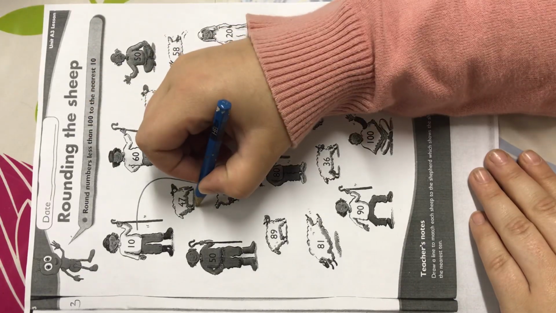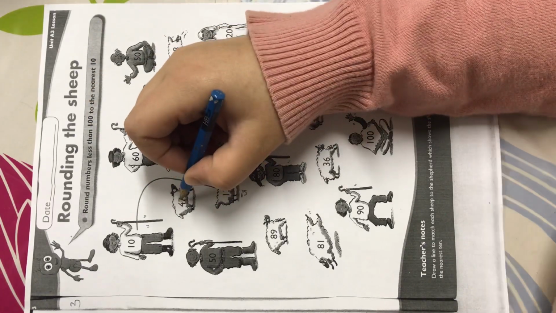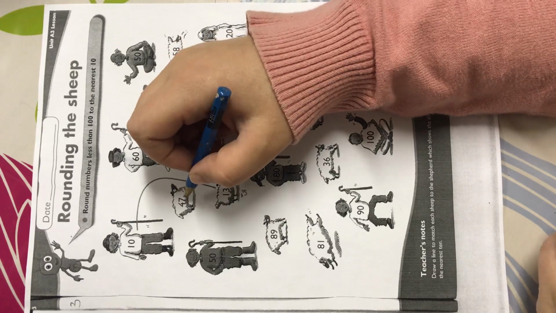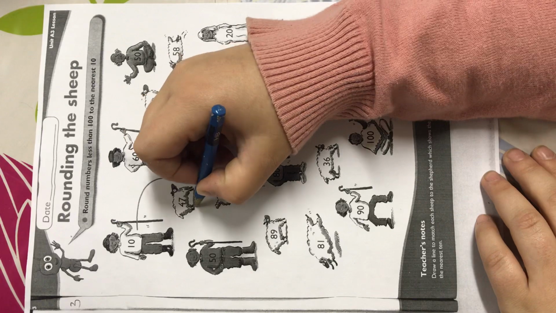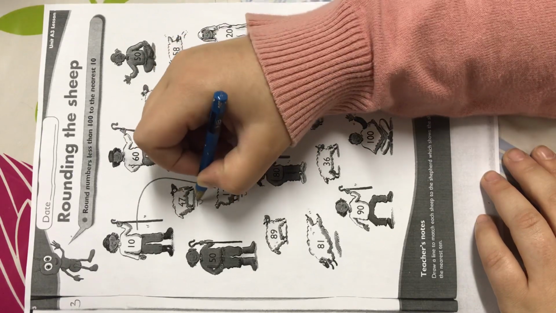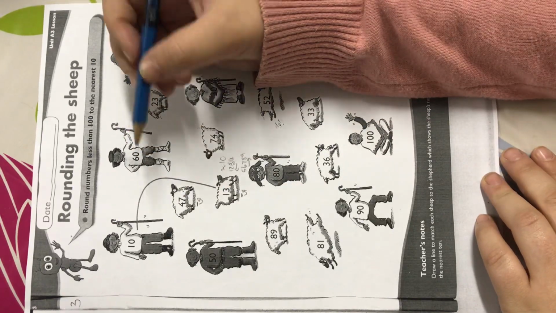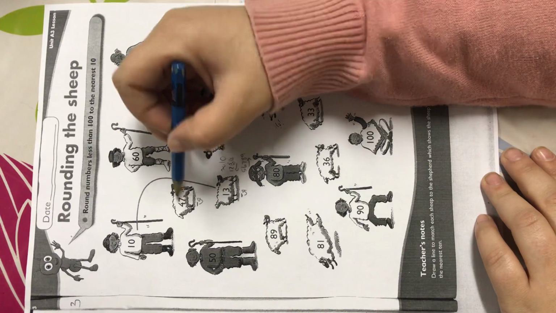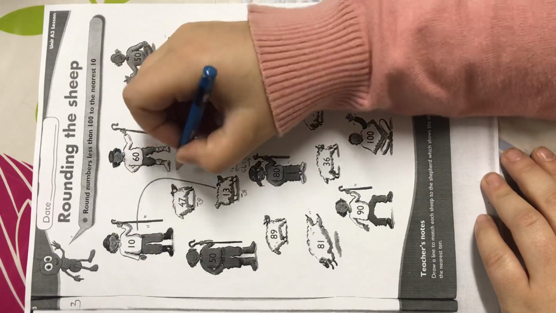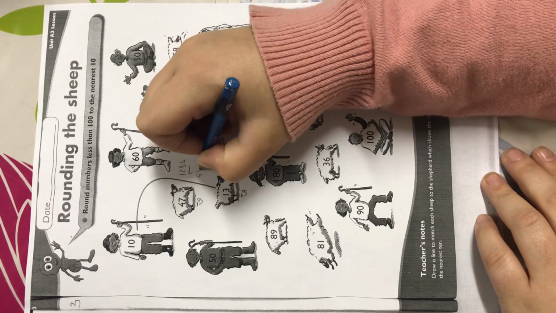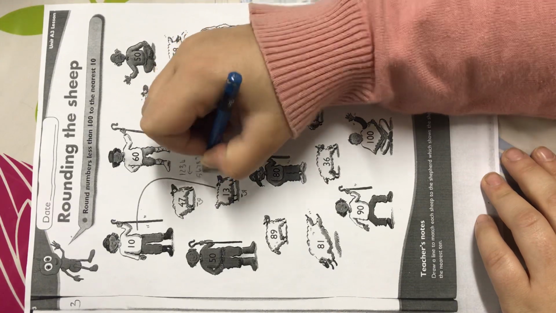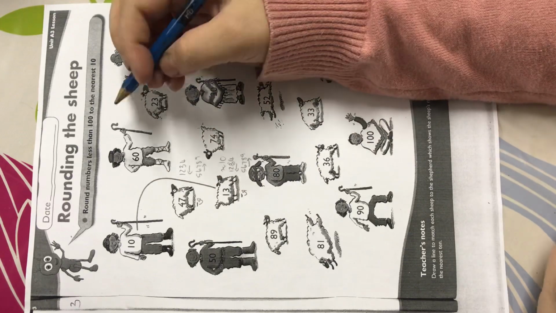They want to know, 47. Is it closer to 40 or is it closer to 50? Okay? So the 4 is what I want to look at. The 7 is the number that is going to decide that. The rule is, 1, 2, 3, 4 stays the same. 5, 6, 7, 8, 9 goes to the next 10.